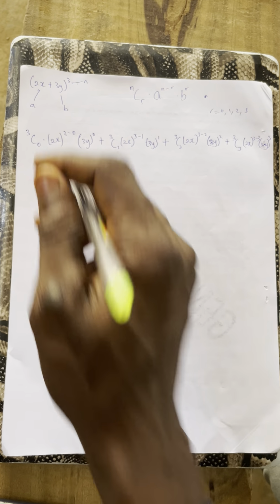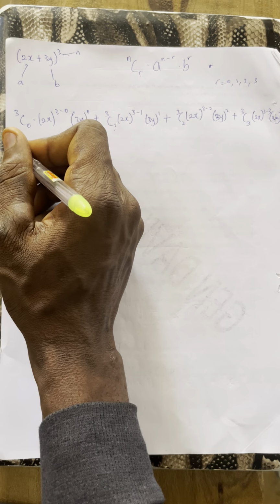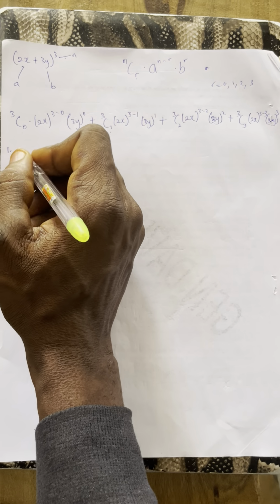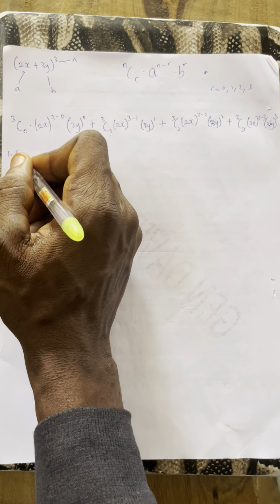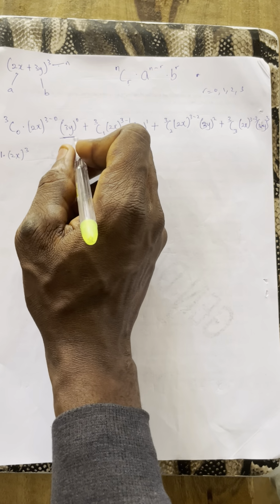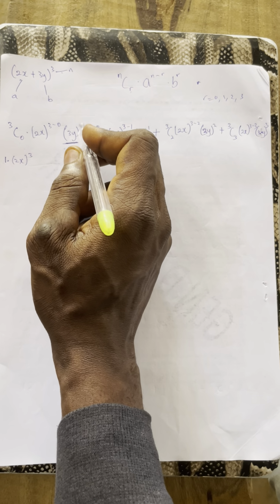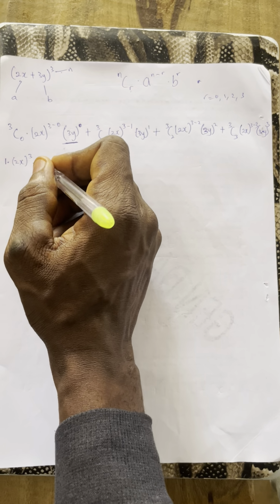Now, we'll now do something. What is 3 combination 0? 3 combination 0 will give you 1. So we now have this to be 1 multiplied by, expand this. This one will be 2x raised to power 3 minus 0, which will be 3. Then don't forget that all this will be 1, because anything raised to power 0 is what? 1. Multiplied by 1, plus.